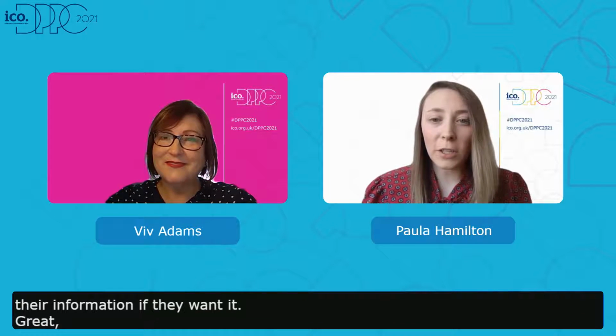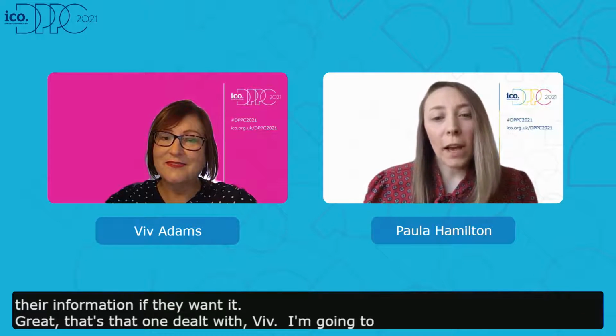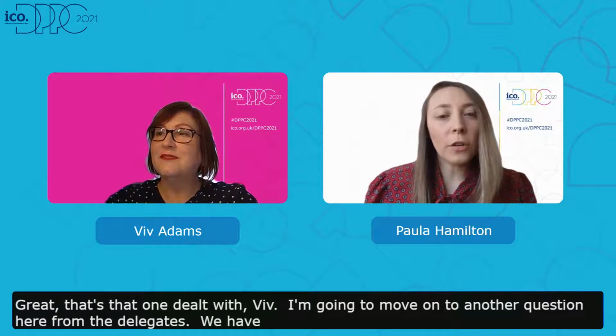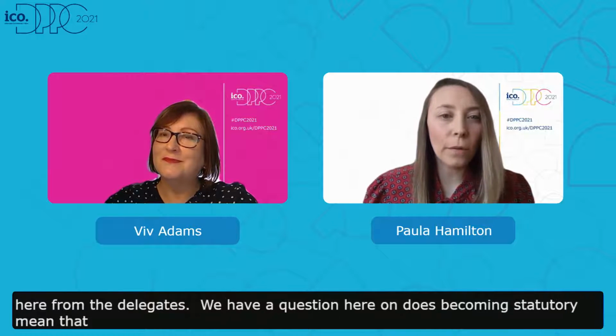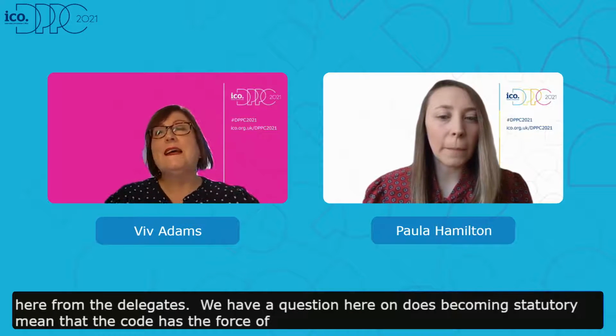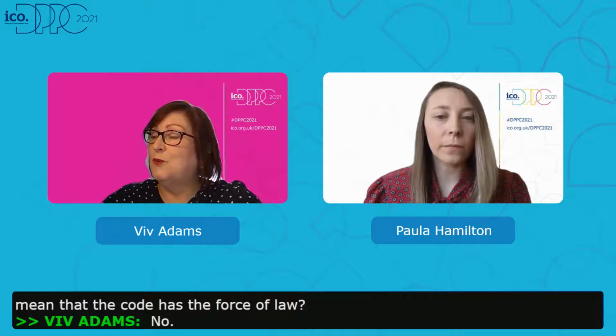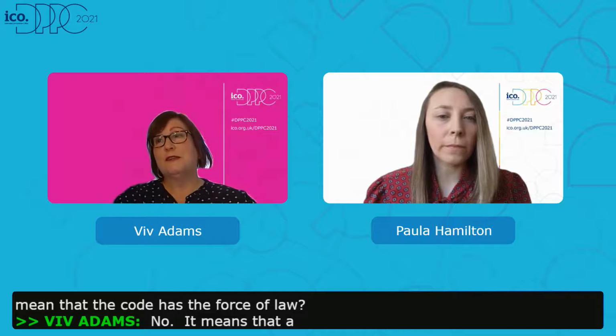I'm going to move on to another question here from the delegates. We have a question here on does becoming statutory mean that the code has the force of law? No, it means that a court can refer to it if it should come to that.